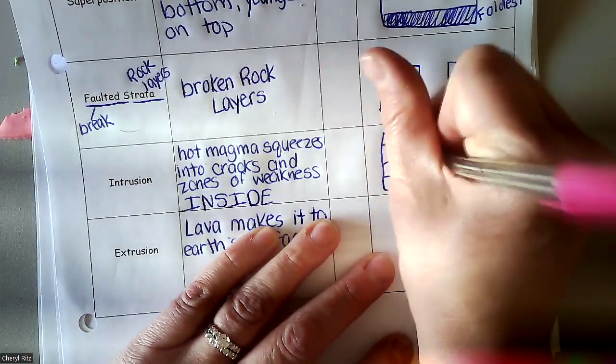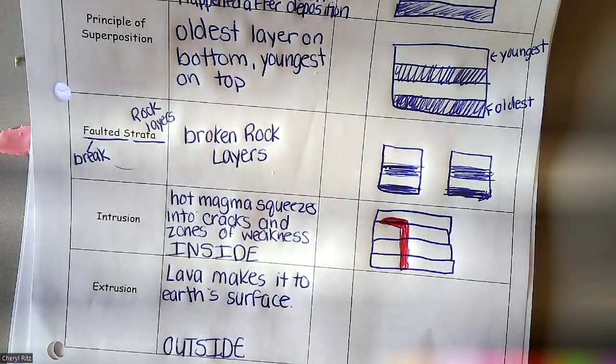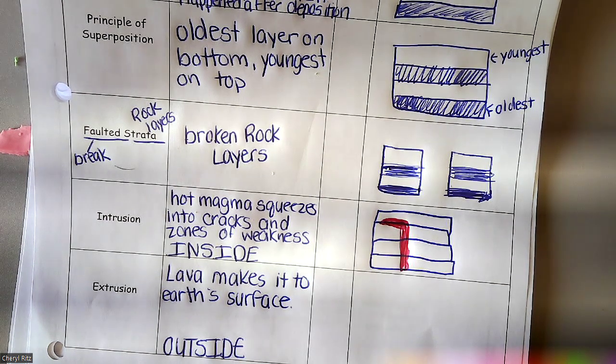I'm going to deliver you all some red so you can draw your lava in red. Colored pencils are back there.